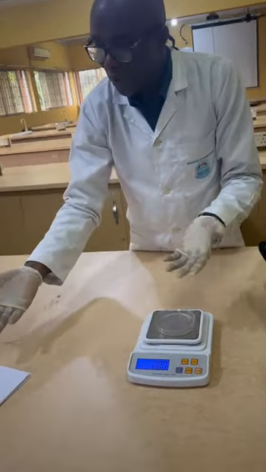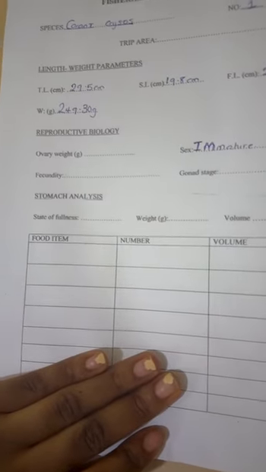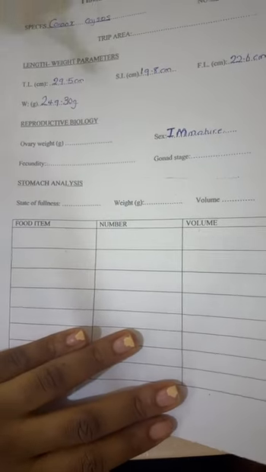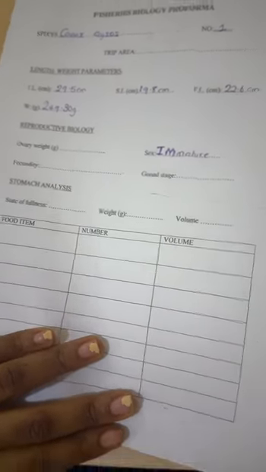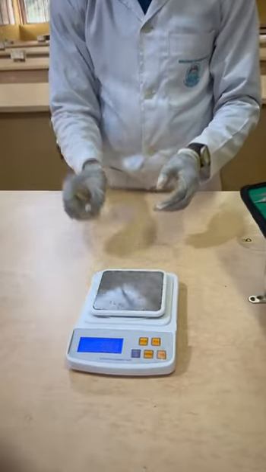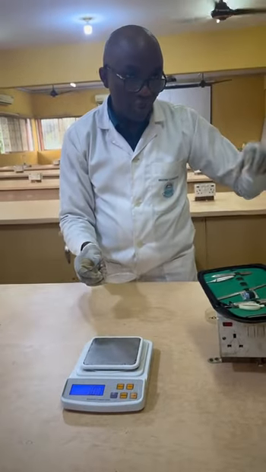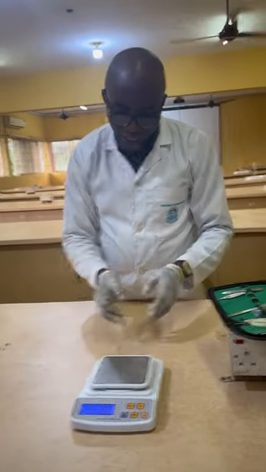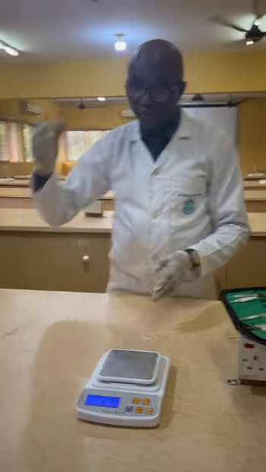You may wonder, sir, well, what about male? For male, we don't bother ourselves recording any weight for the testes. We don't bother recording. So you record that. But for fecundity, your emphasis is on a ripe gonad, a ripe female gonad. So we will take that. I will teach you maybe later, when we encounter a gonad with egg, how you are going to check and estimate the fecundity.